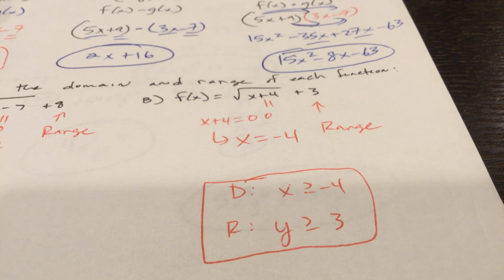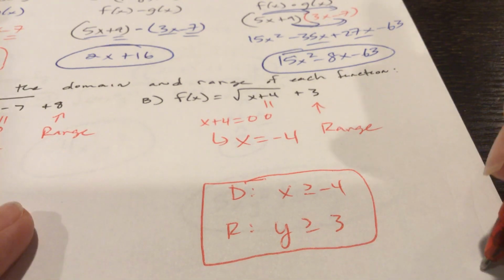Set x plus 4 equal to 0. The domain is x is greater than or equal to 4. That means the range is y is greater than or equal to 3.